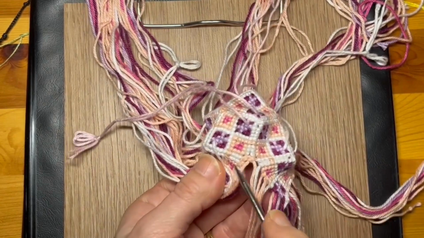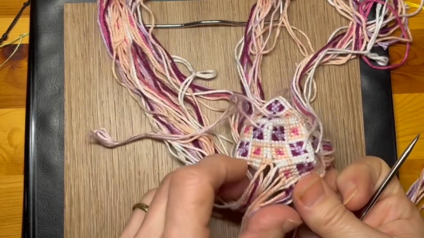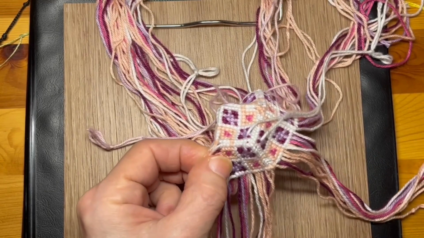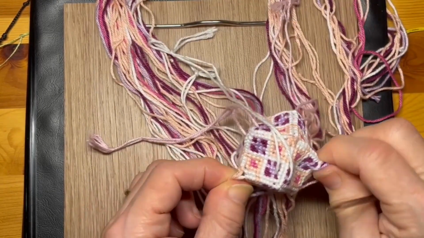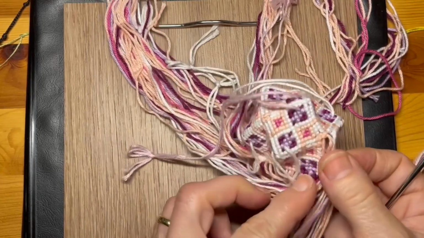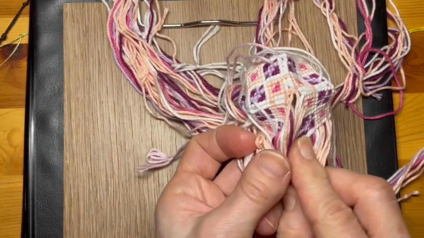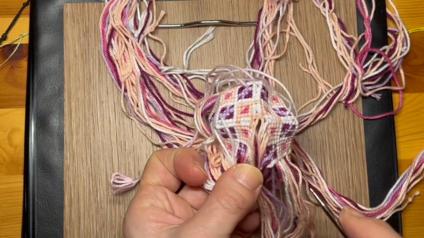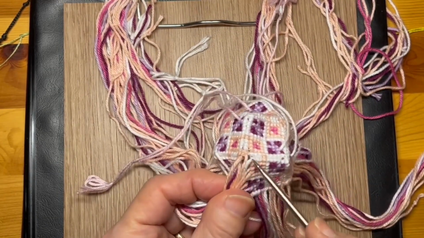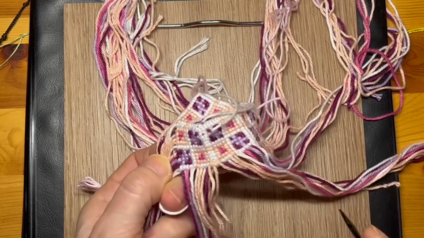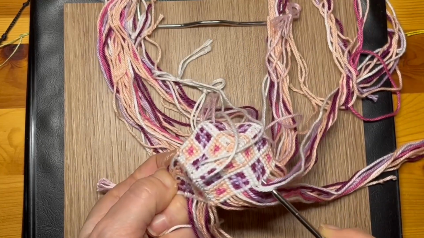Now you can see it's 1, 2, 3, 4, so these will be connected again. And then I can either knot this one, or if this is connected, there are 2, so I can knot this way. But I'll first connect this one and then probably knot this one.